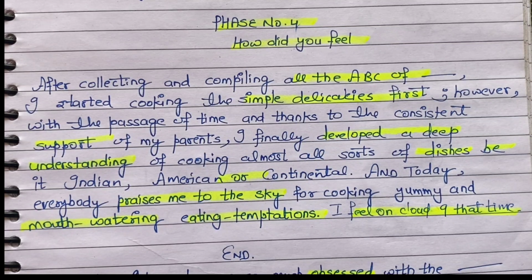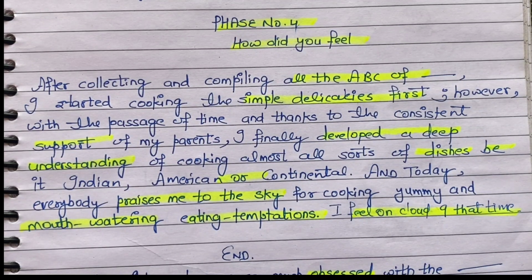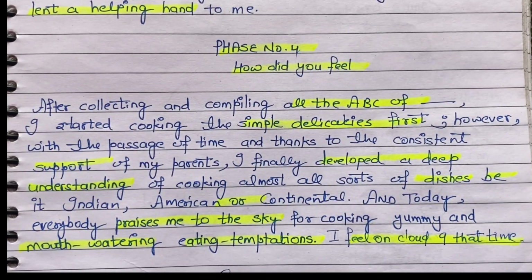So this is how you can just say about your feelings, right? That after collecting all the information, you started cooking with the simple dishes and all that. After that, after developing a great understanding, you tried your hands at complicated dishes or delicacies, and now everybody praises you to the sky. Okay.